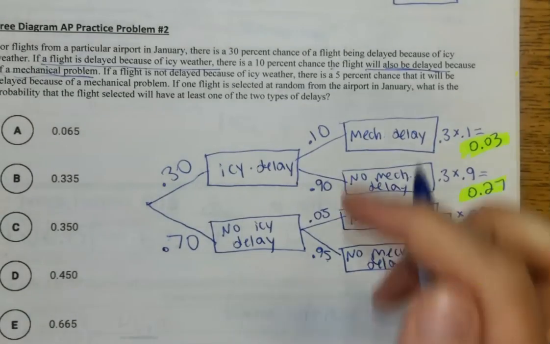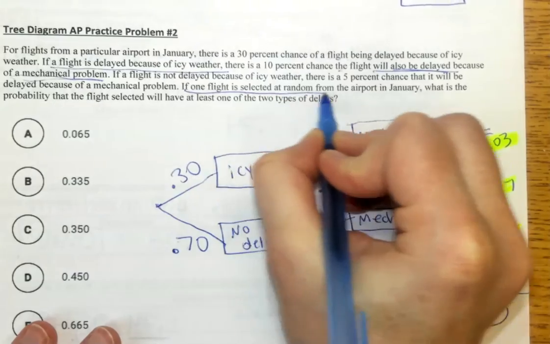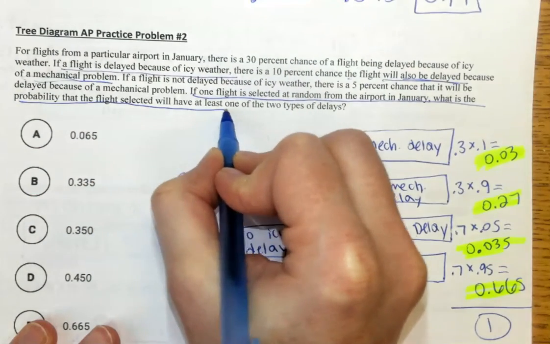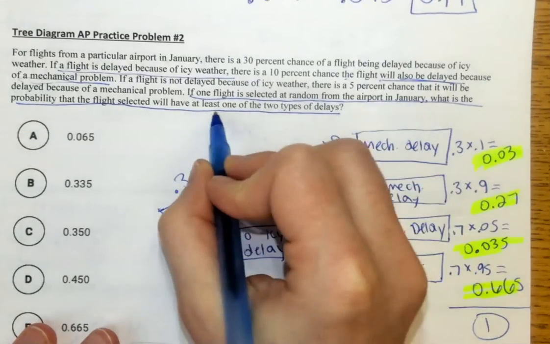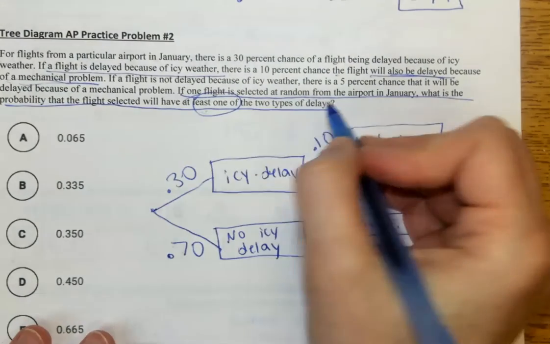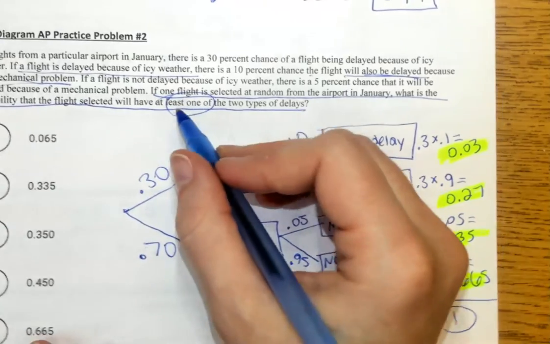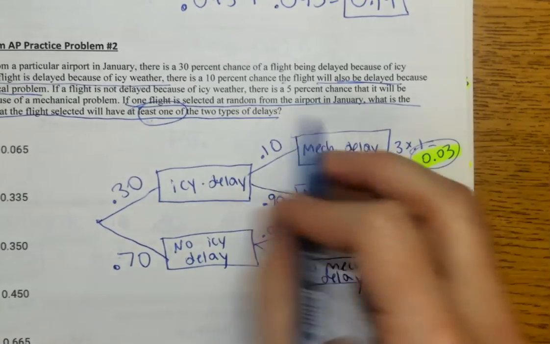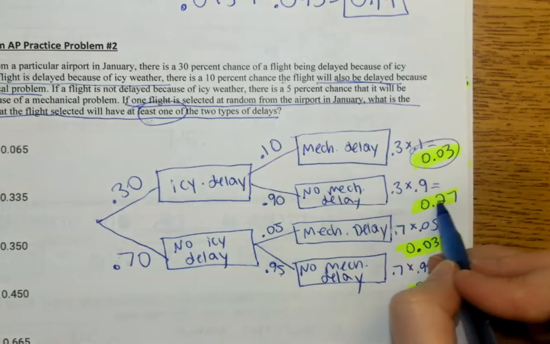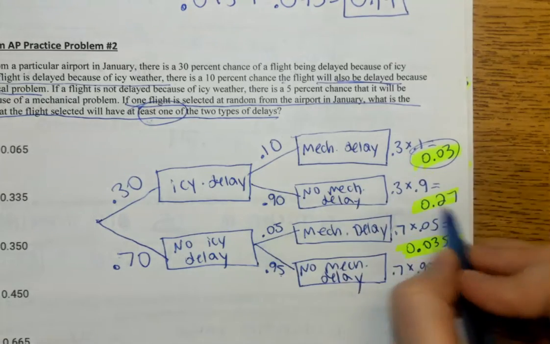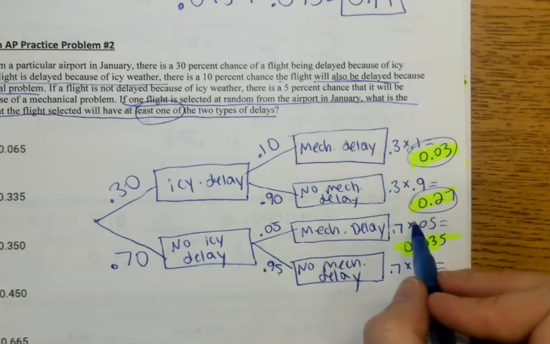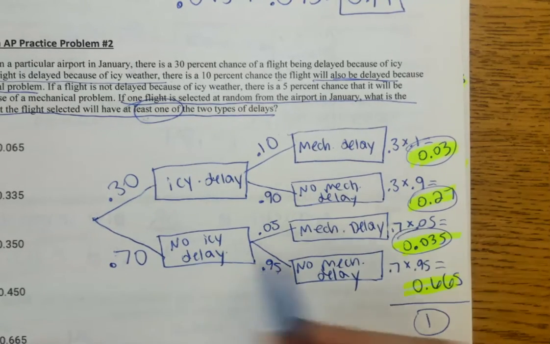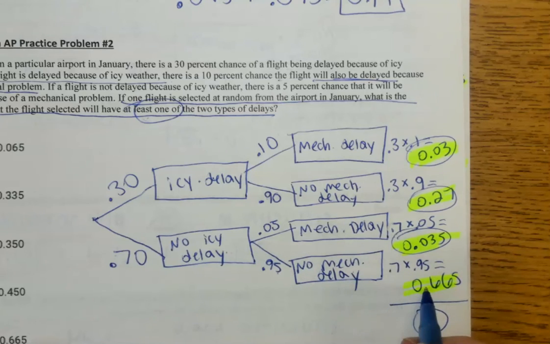Okay, let's see what the problem says. If one flight is selected at random, what is the probability the flight selected will have at least one of the 2 types of delays? So at least one means it could have more than one, right? So at least one of the delays. Here I've got both, but that's included because it has at least one. Here I've got icy delay, so that's included as well. Here I've got no icy delay, but I have a mechanical delay. That's one of them. And then down here is no delay, no delay.